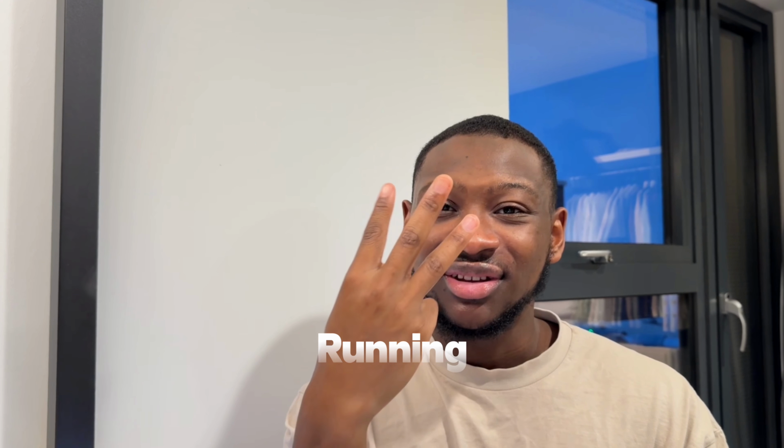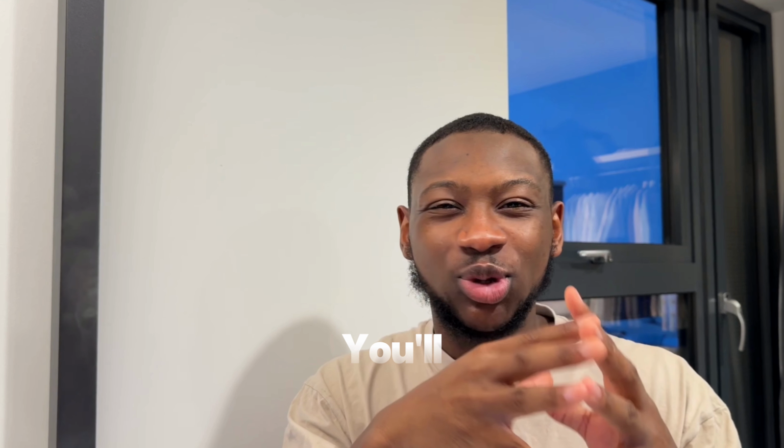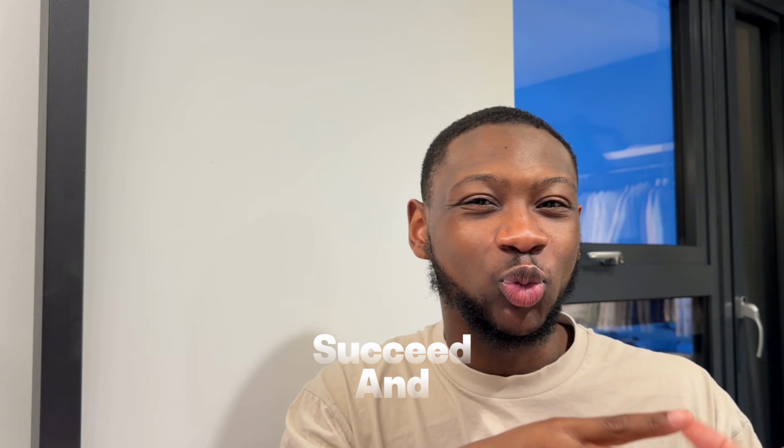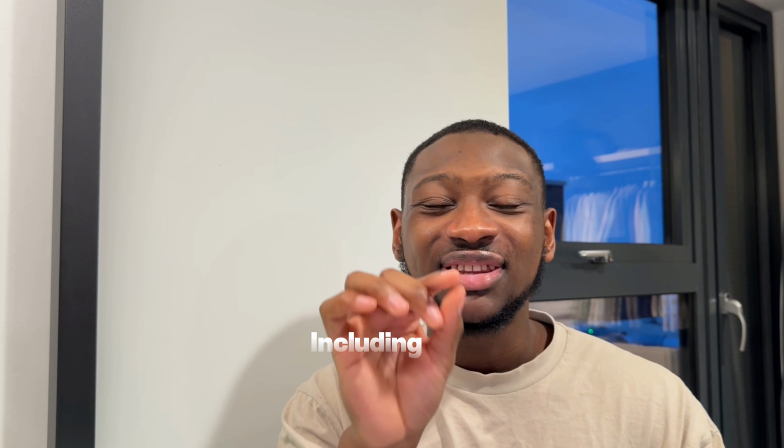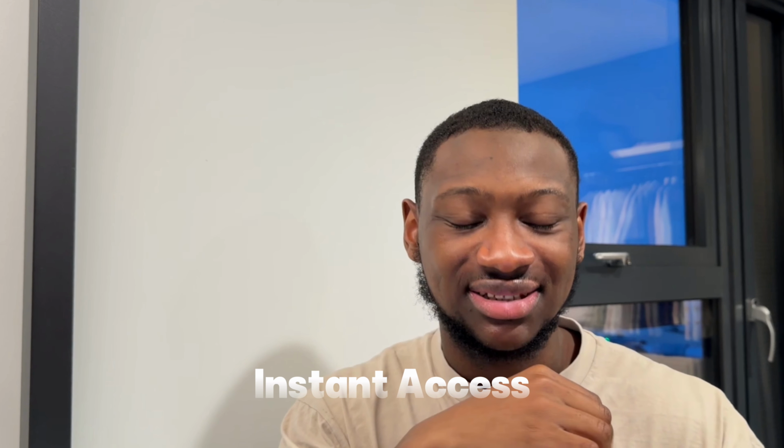I will be running 3 tests: easy, medium, and hard, to see how it performs. You'll see which workflows succeed and which fail, including the hidden trick to bypass waiting and get instant access. Let's put it to the test and see n8n's AI workflow builder in action.